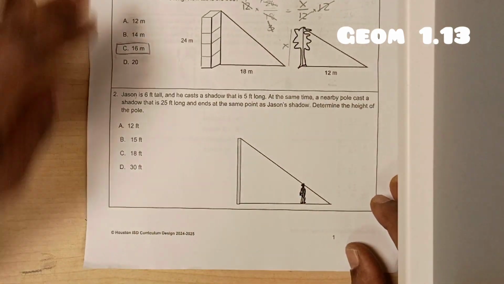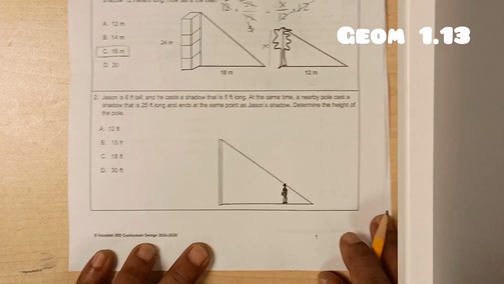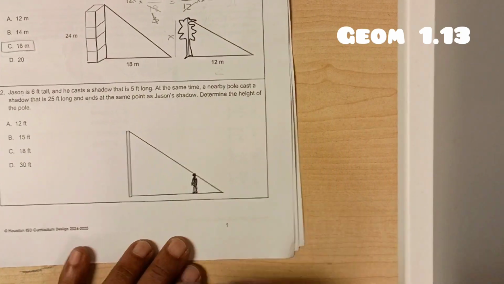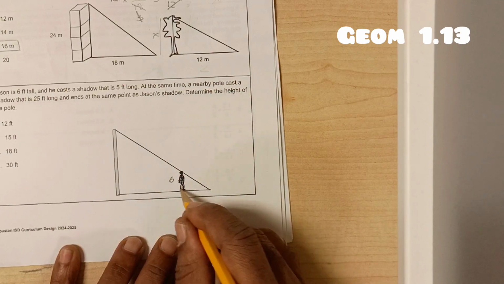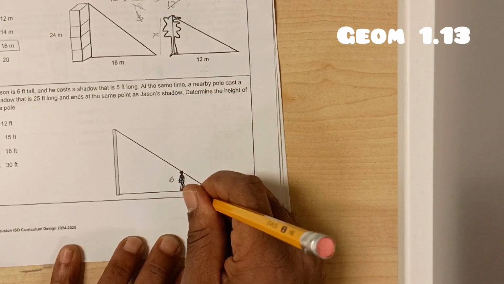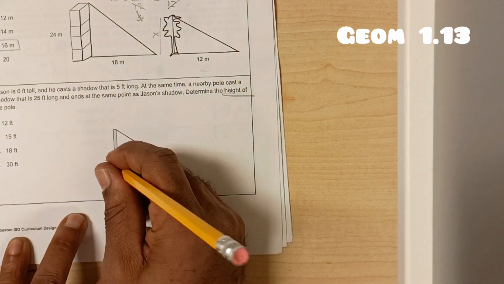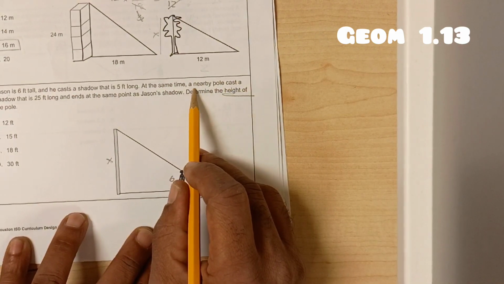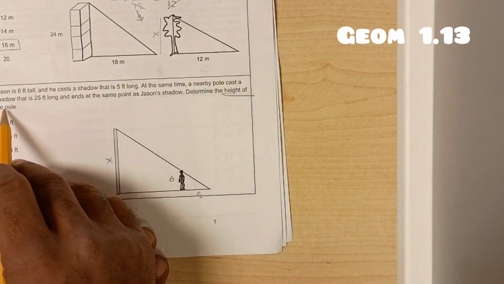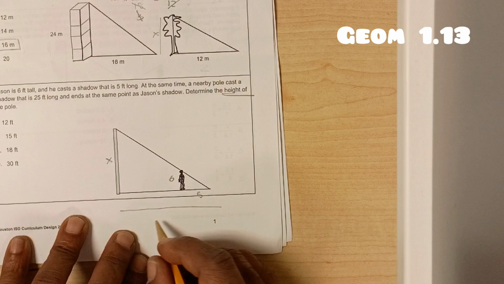This next problem, number 2, is also a proportionality problem. So let's label things. Always annotate to make your life easy. He is 6 feet tall. His shadow is 5 feet long. We want to know the height of the pole. Let's call that x. And what are we told? It casts a shadow that is 25 feet long. So the entire distance is 25.